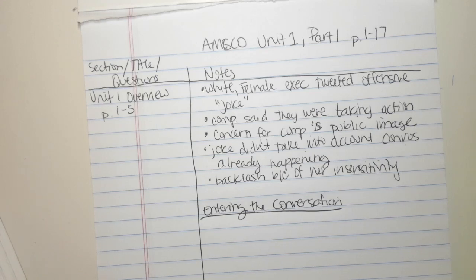Reread that. Talk to your partner. What does the idea of entering the conversation mean? Reread that, talk to your partner, and figure out, what does entering the conversation mean?